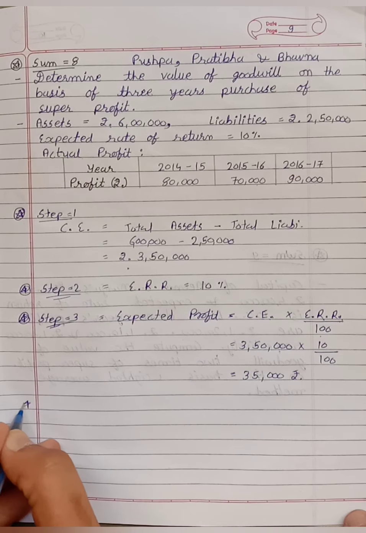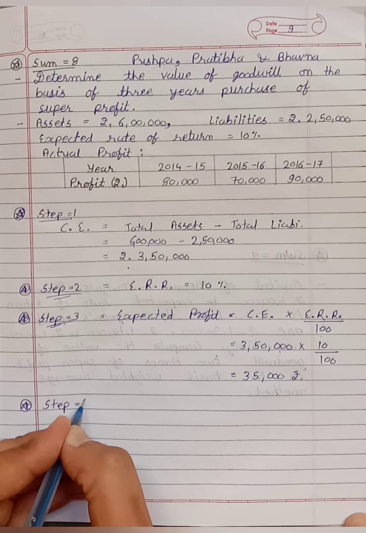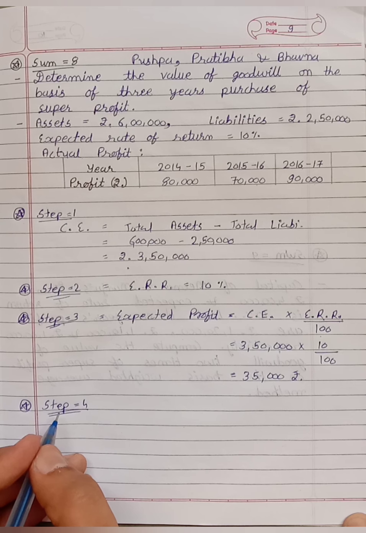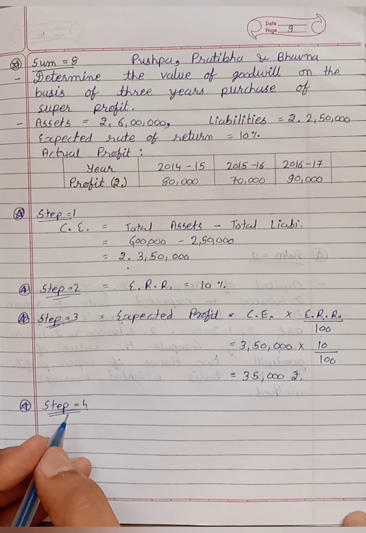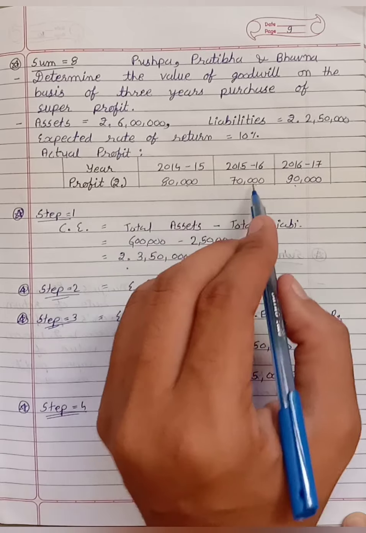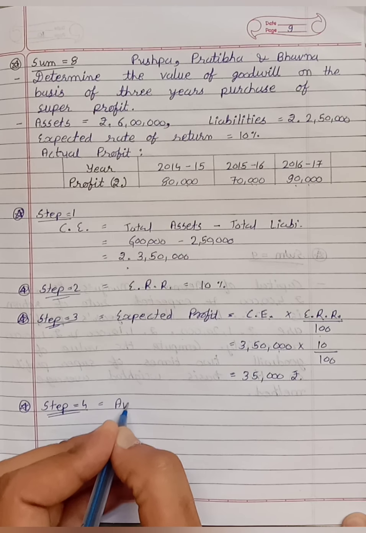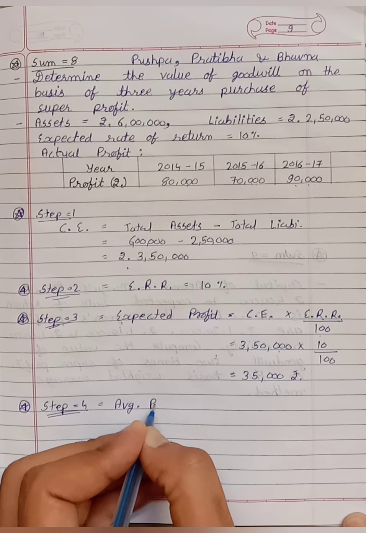Then we find step number 4. So in this step we have two options, average profit and weightage average profit. So how to find? Here already given fluctuating profit. So on the basis of this profit, here we find the average profit. So how to find average profit?